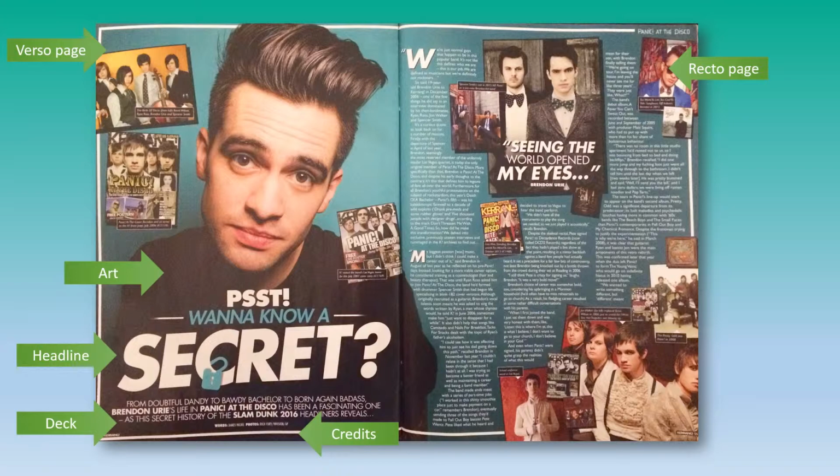You've also got your credits for your photography, your writing or other sources used in your magazine. You have maybe one or several sub-images to go along with your article just to make it more understandable for the audience. With your sub-image you usually get a caption, which can be humorous or informative, and just helps them understand what these images have got to do with the article.